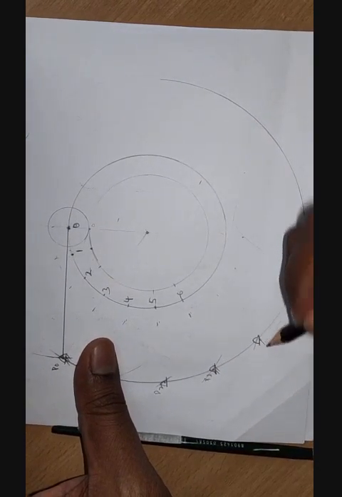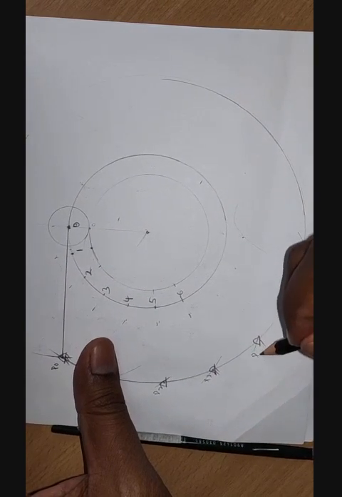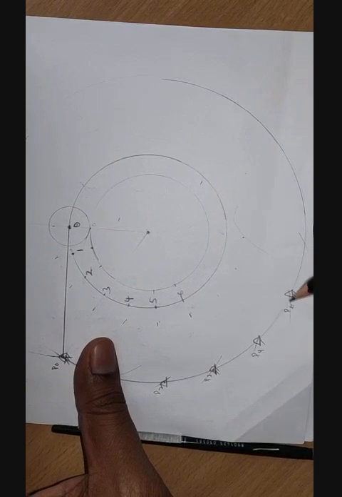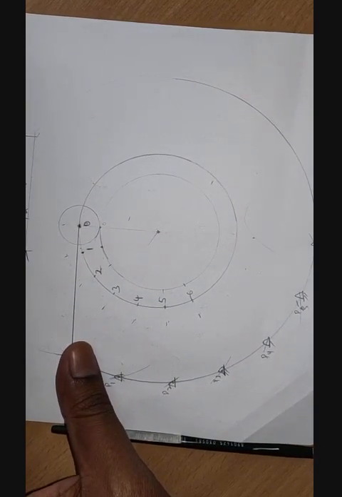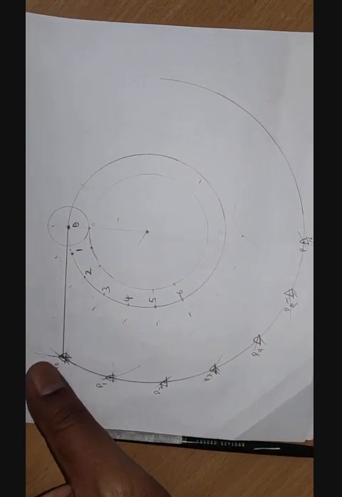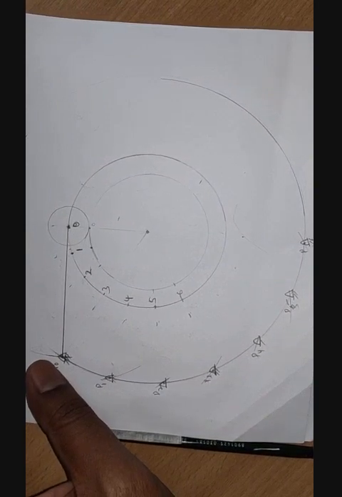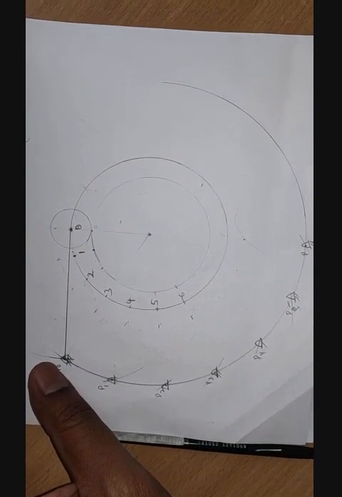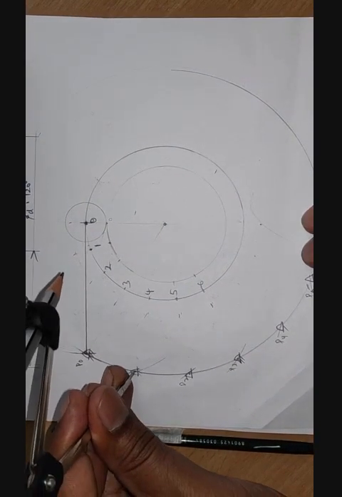So we'll now write like this and show that these are the points which show P4, P5, and this is P6. So we have written all these pivots here. Once these pivots are drawn, then we can actually start.